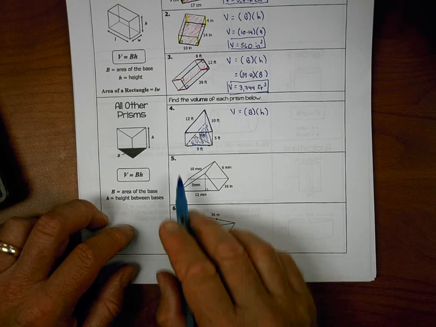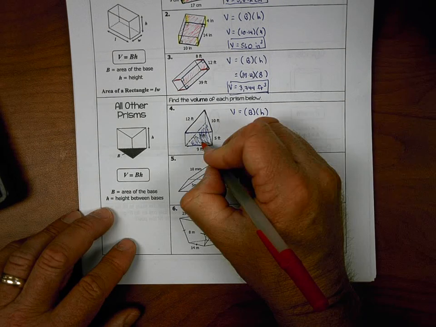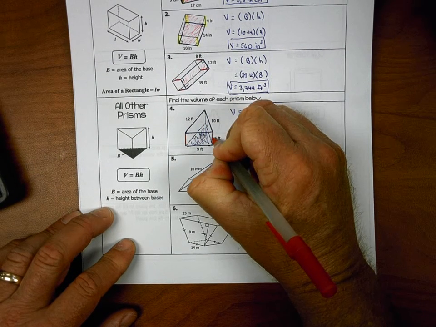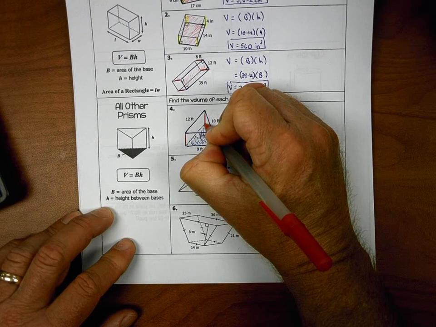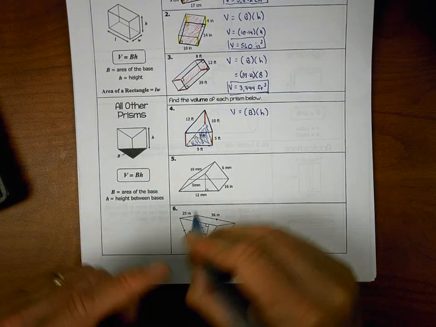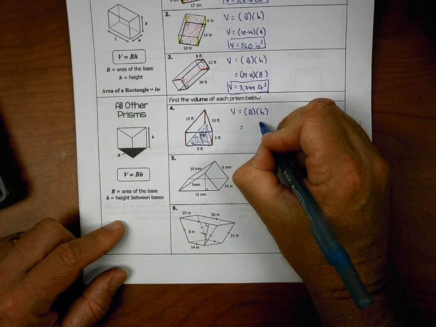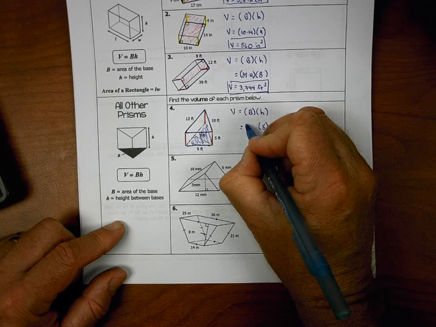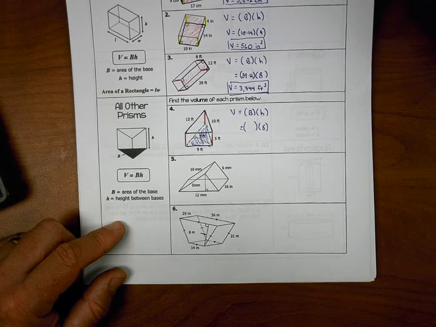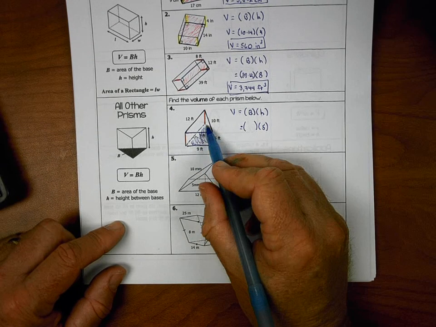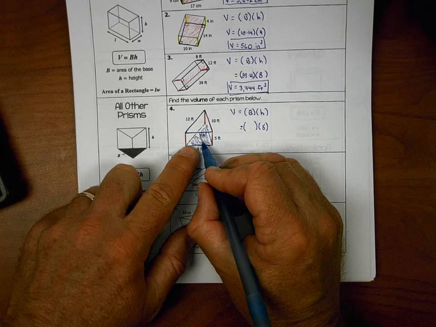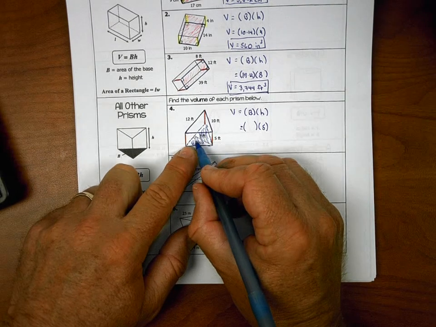So that means any line segment that connects the top and the bottom, which are my bases, that line segment, or that line segment, those are my heights. So my height is 5 in this prism. Okay, so my height is going to be 5. Now I need to find the area of the base. Well, what type of shape is the base? Well, the base is a triangle. Okay, so what I need to do is find the area of this triangle here.